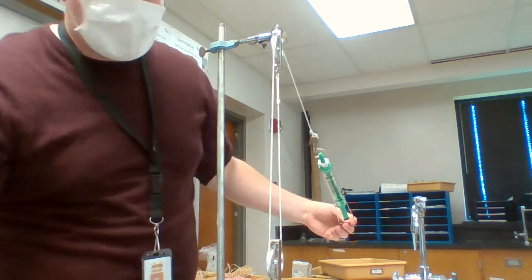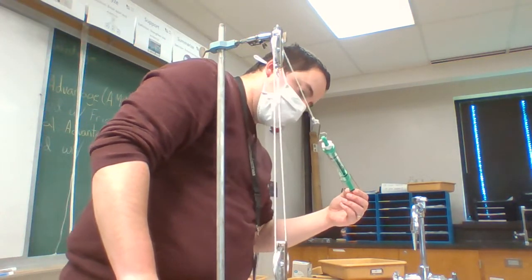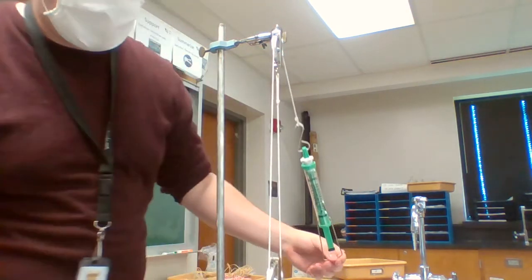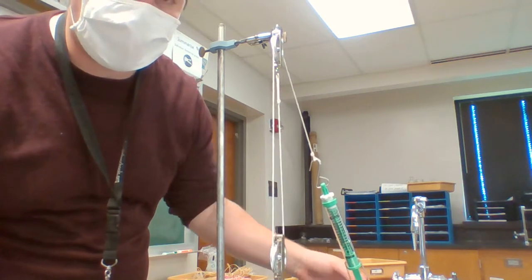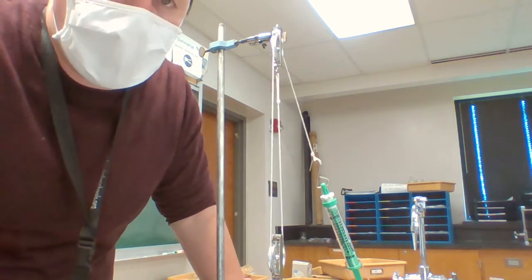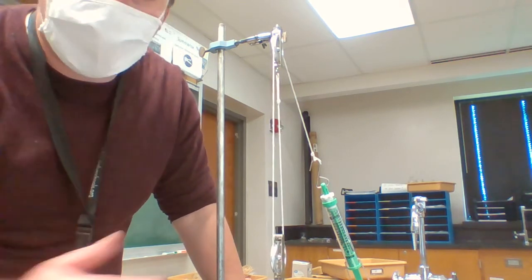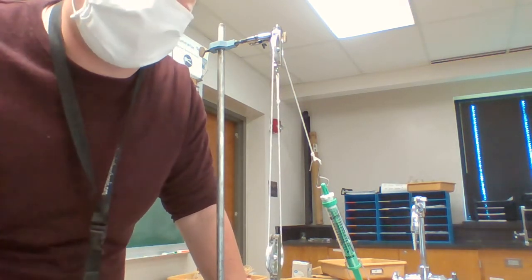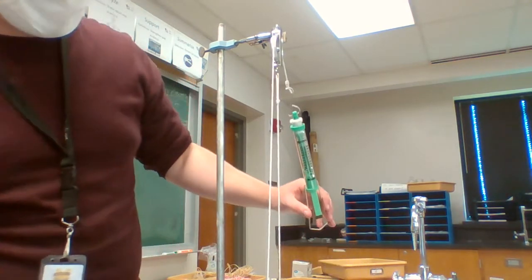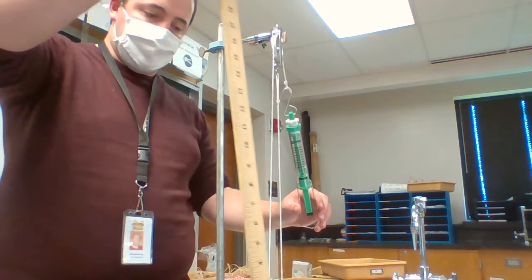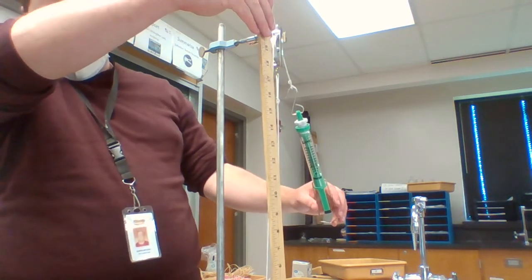Okay, so one of our strings came off the track there. As we pull on this, it requires 1.3 newtons to pull this object up using this pulley system. So 1.3 will be our input force. Output force, like I said, is still the weight of the object, still the same object. So if we measure the output distance, how far do we lift this object off the ground?